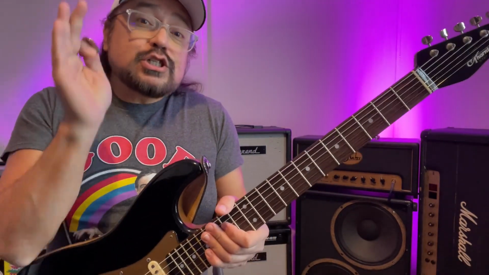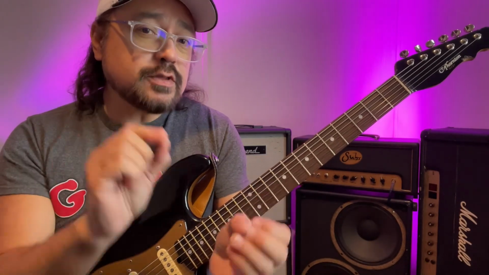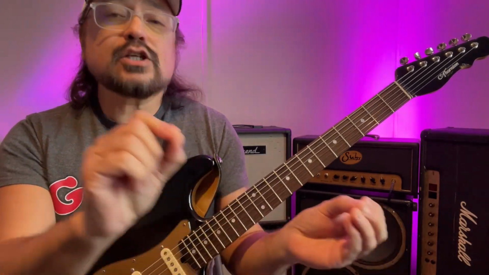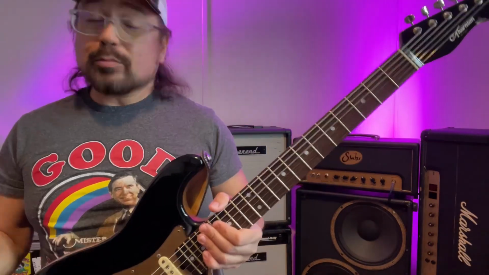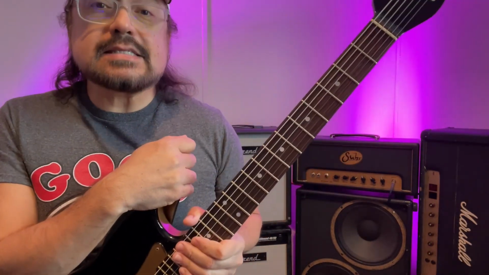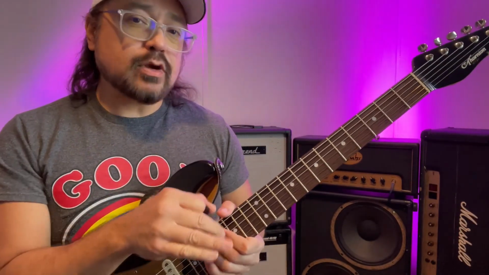So if we take the same notes, A, B, C, D, E, F, and G, but shift the tonal center from A and shift it to C, but play the same notes, we're playing in C major. We're playing in a C Ionian scale, okay? I'm going to demonstrate that right now.